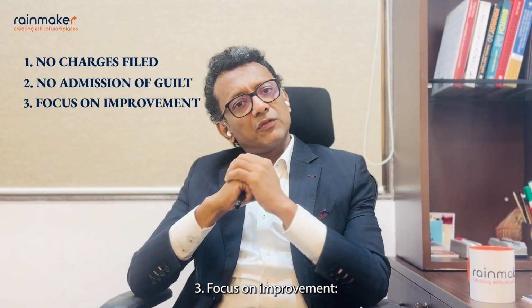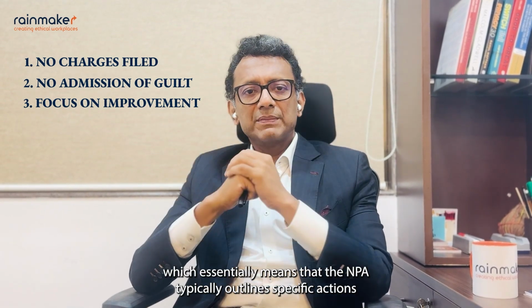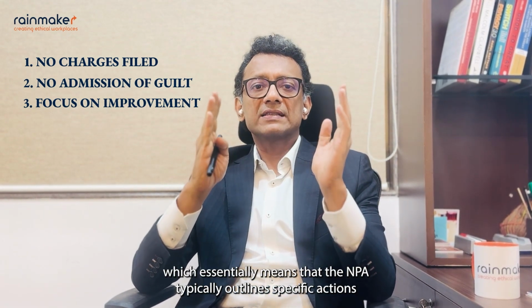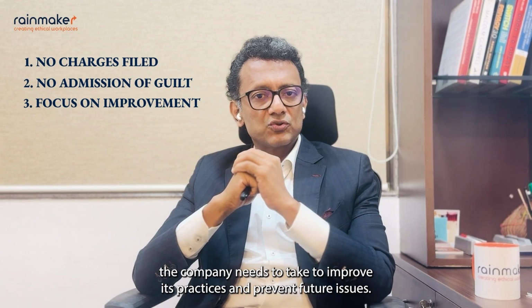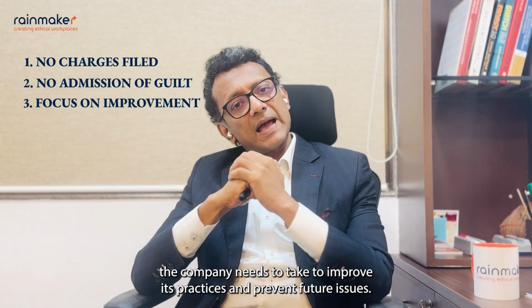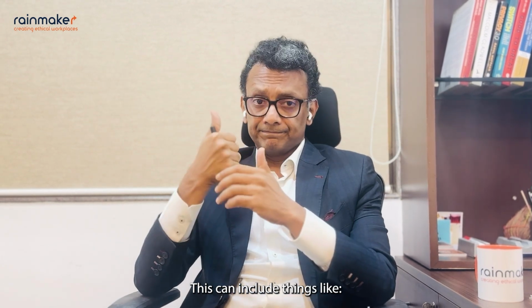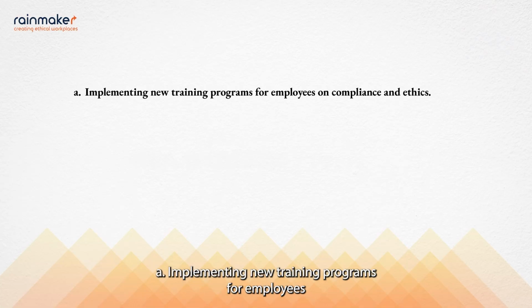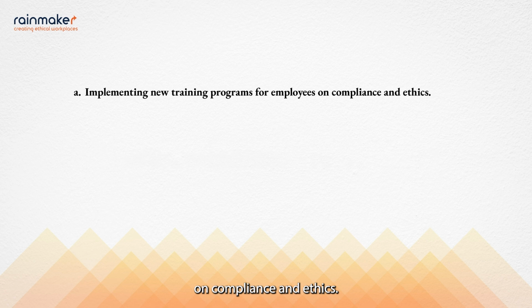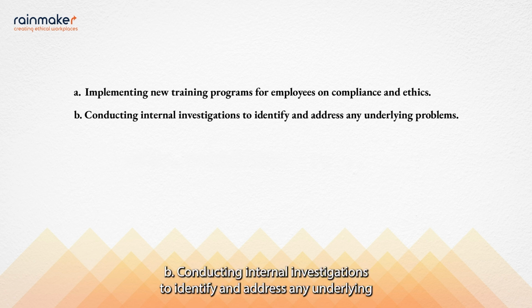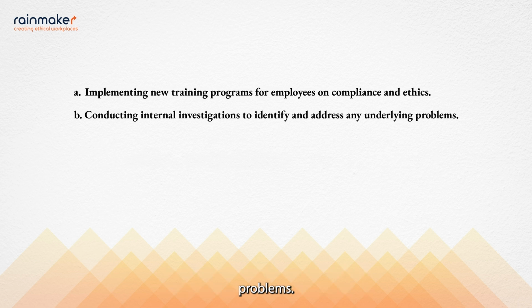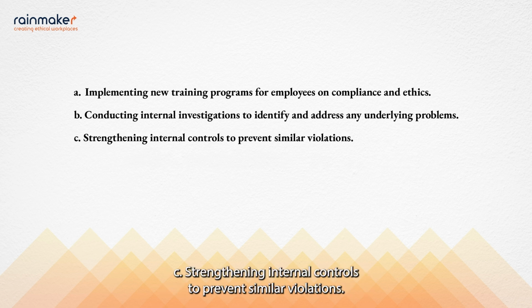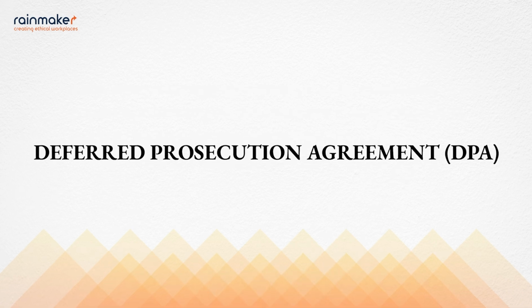Number 3. Focus on improvement, which essentially means that the NPA typically outlines specific actions the company needs to take to improve its practices and prevent future issues. This can include things like implementing new training programs for employees on compliance and ethics, conducting internal investigations to identify and address any underlying problems, strengthening internal controls to prevent similar violations.